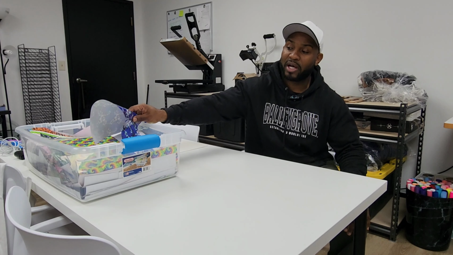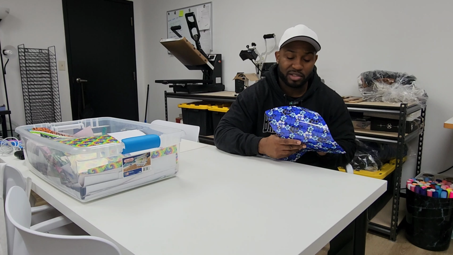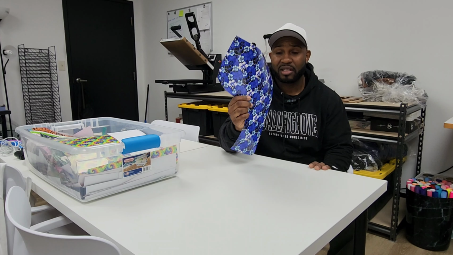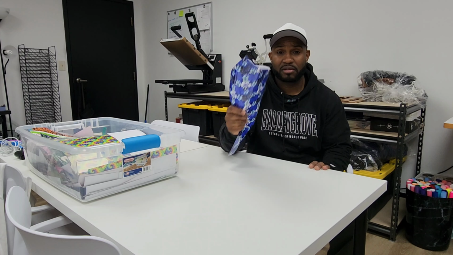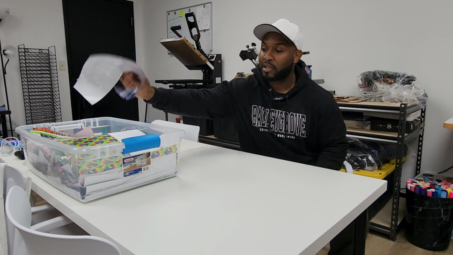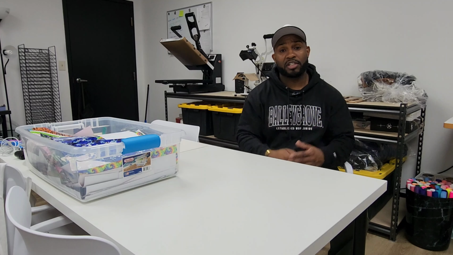And with their material too as well, it's one part. So you cut, you weed, you press. You don't have to use a transfer sheet to transfer anything over. It's already done. The carrier is the transfer sheet. So you do this just like you would use regular HTV. All right, let's go ahead and get into a design and put on the t-shirt.